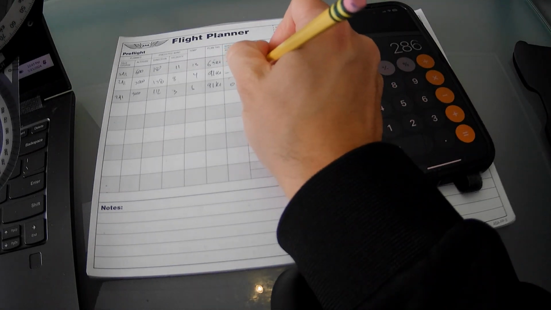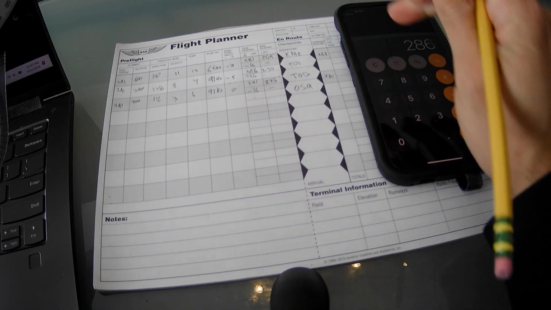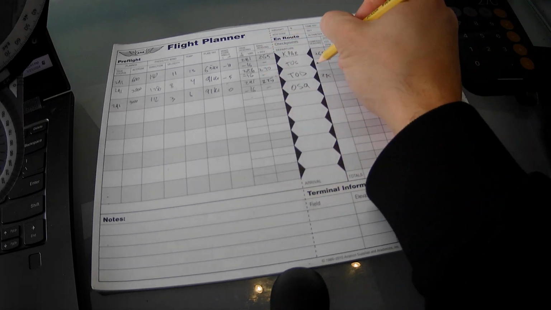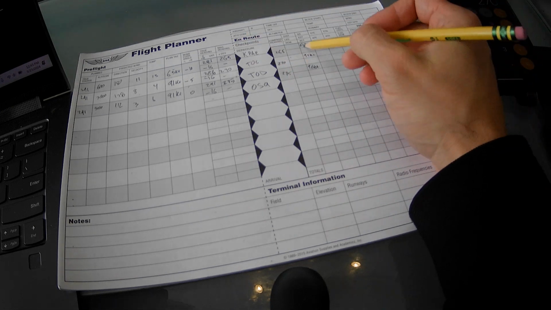Minus 16 comes out to 270. I'm pretty sure I can do that. 286 minus 16. Yeah, 270. All right, 270 is our compass heading as well, assuming no deviation in the aircraft. Bam, so we're good to go. We got our ground speed.